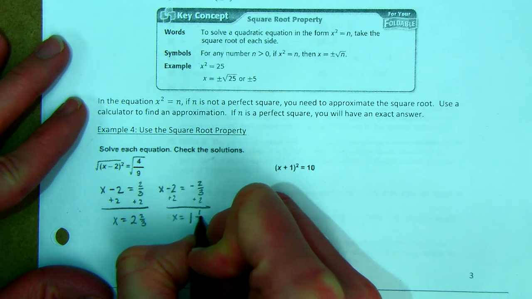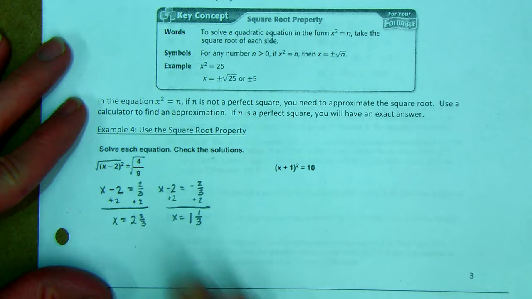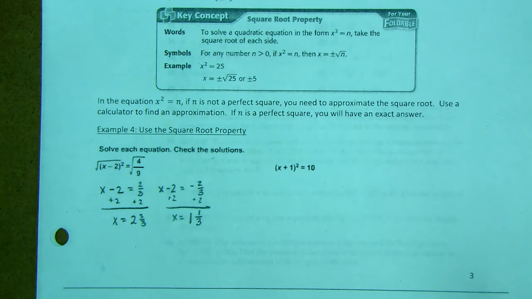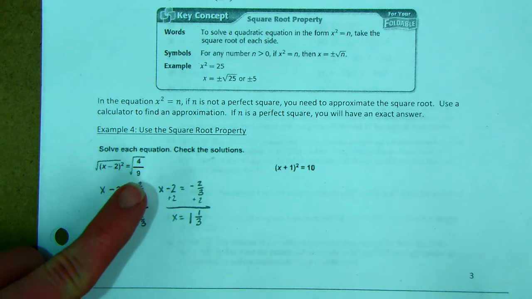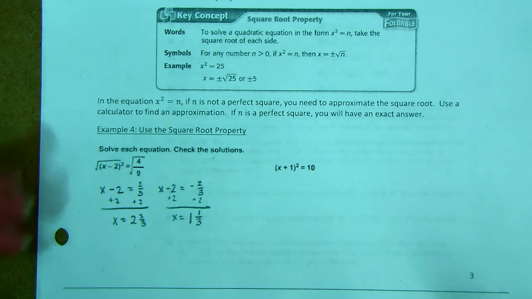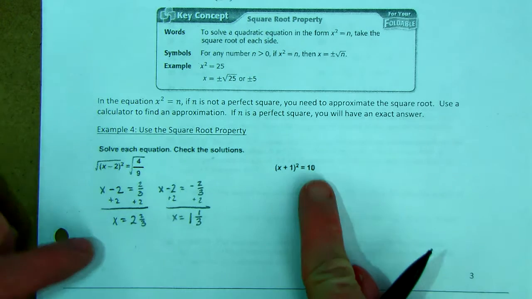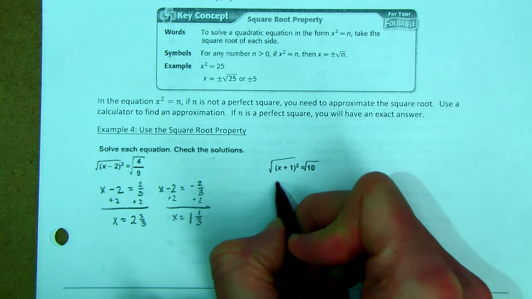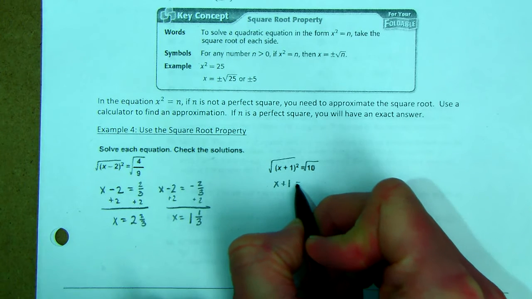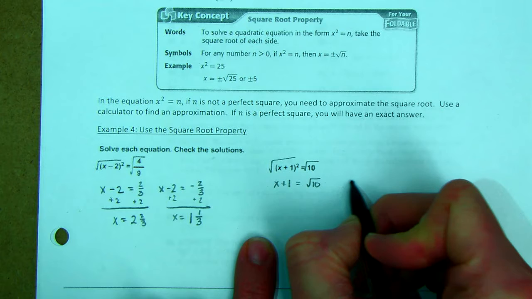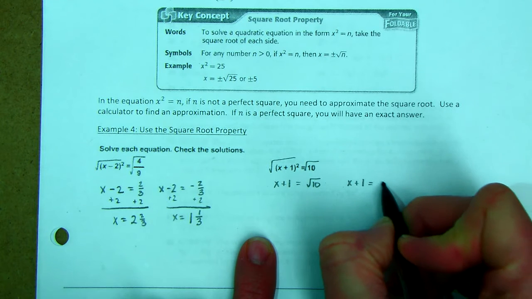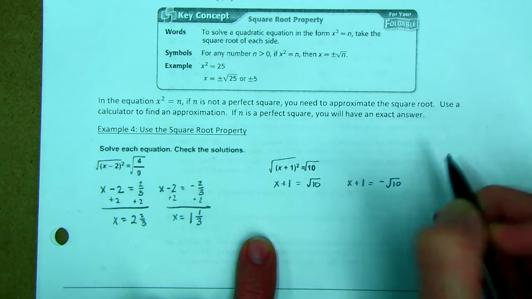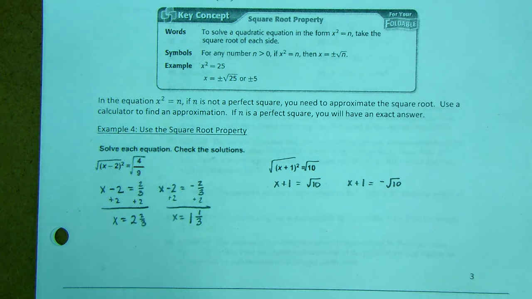Now, that works out when it comes out nicely, but if you don't have a perfect square over there, when I take the square root of this to undo my squared term, I get x plus 1 equals the square root of 10, and x plus 1 equals the negative square root of 10. I'm going to leave it the square root of 10, because if I punch that in my calculator, I get an irrational number. So just to keep it nice and pretty, I'm going to leave it like that. And I'm going to get two answers, and you're not going to like this, but trust me, it's easier.